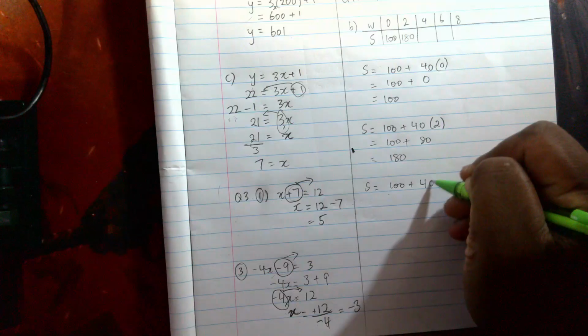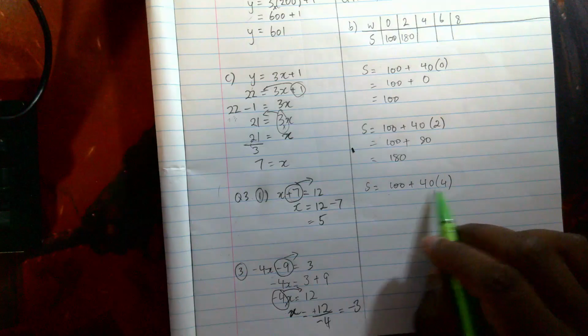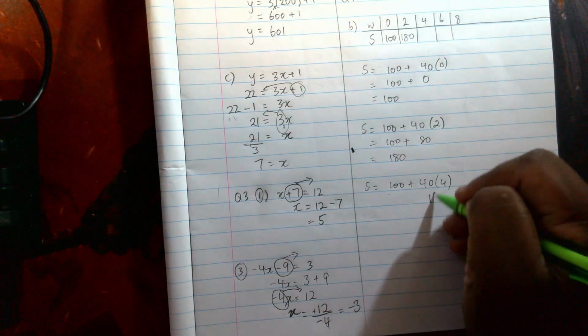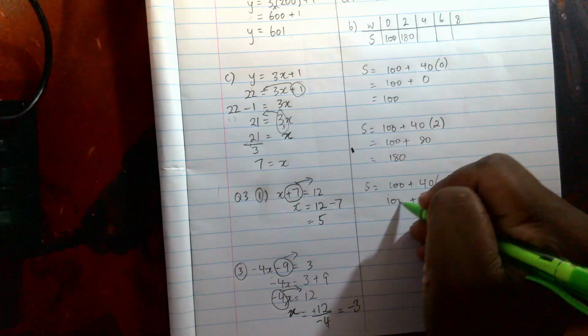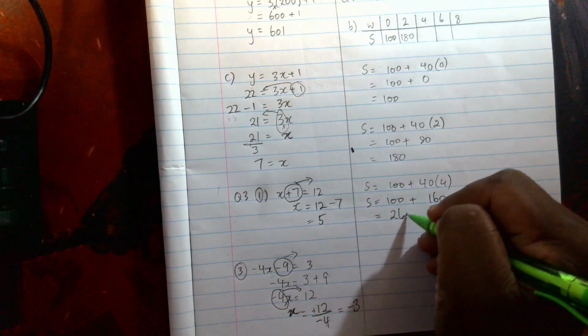So let's write our equation down. This time I'm going to replace it with 4. 4 times 40 is 160. Plus 100, that's going to be equal to S. So S equals 260.